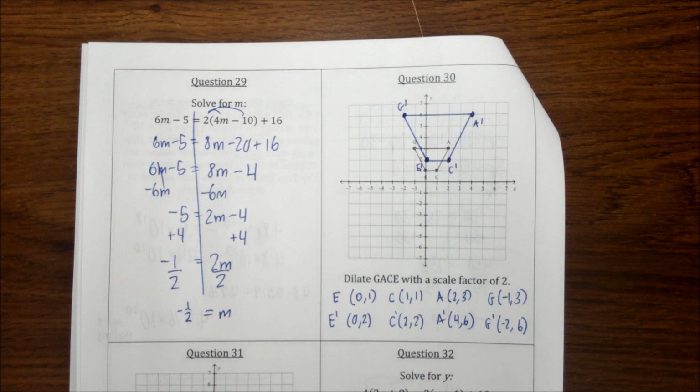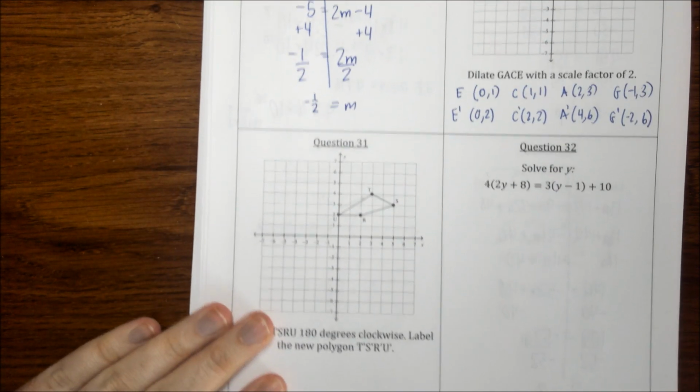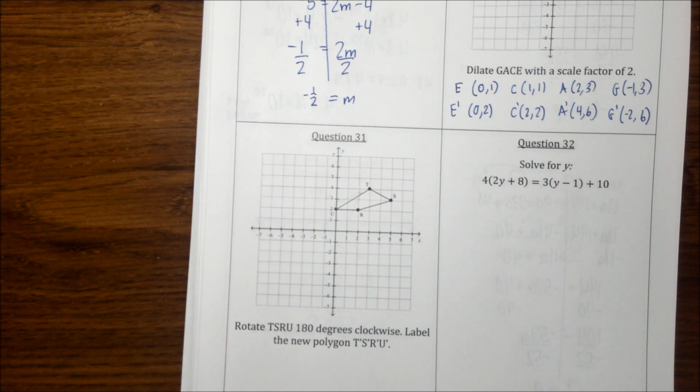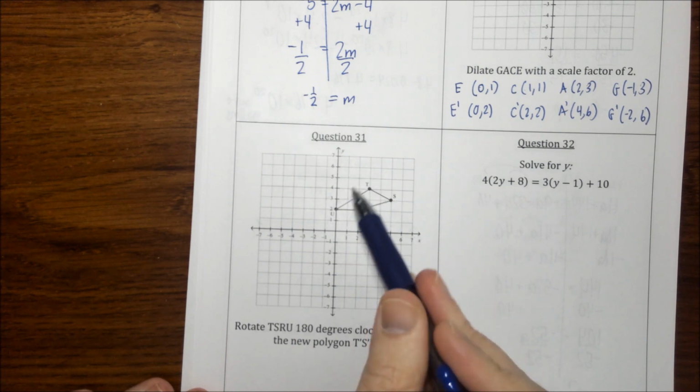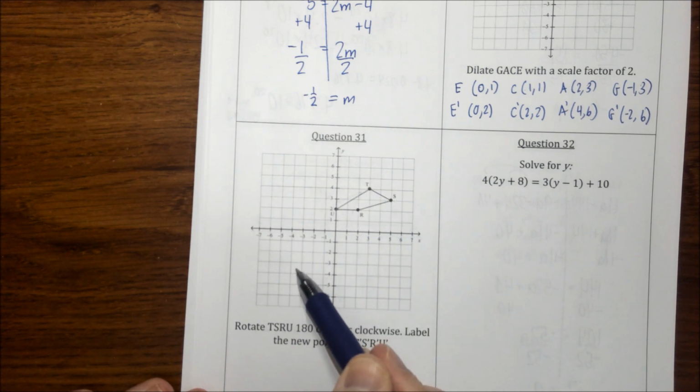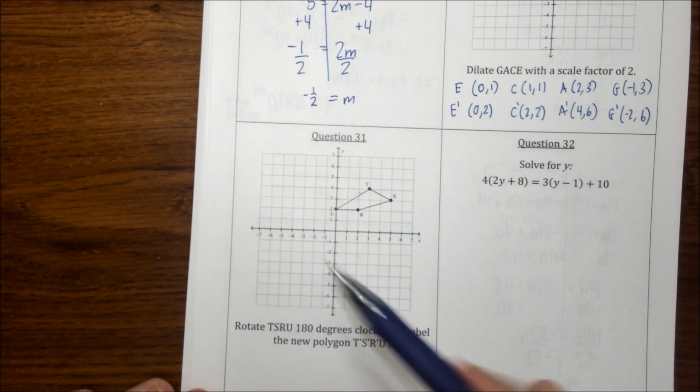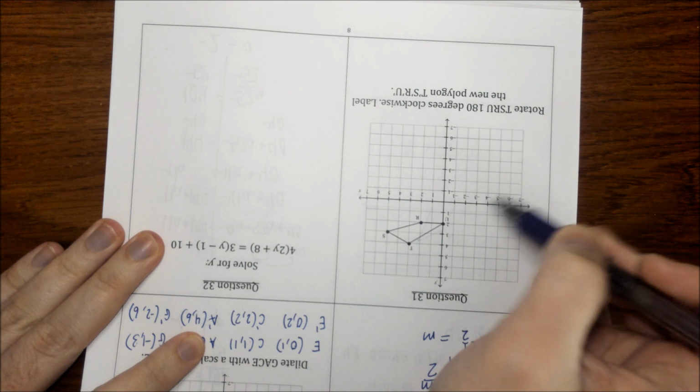There we go. Our shape is twice as big as the original. Question 31 says rotate 180 degrees clockwise. So this shape is in the top right, and it needs to end up down here. Let's spin our paper so this is the top right. So our paper is going to look like this. Our shape is going to end up right here.